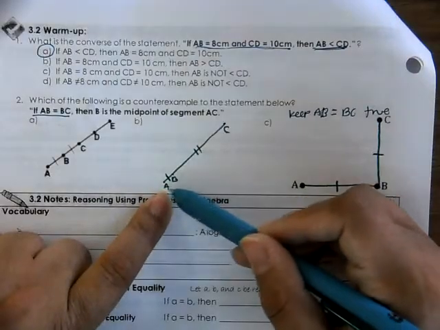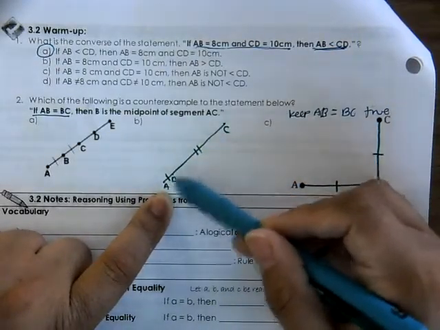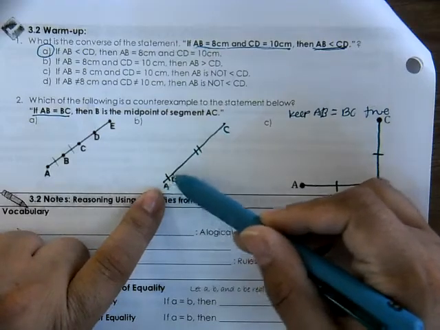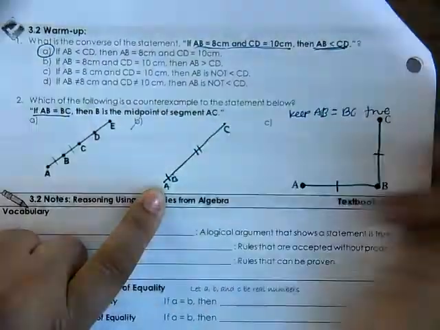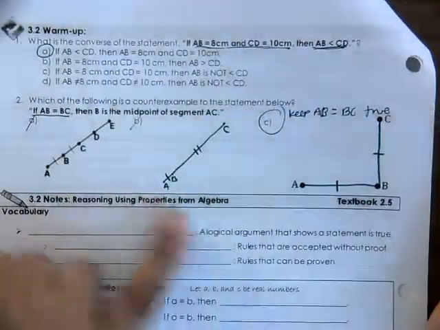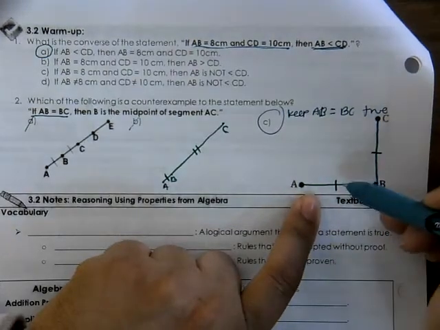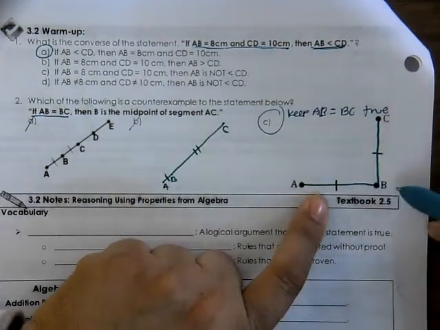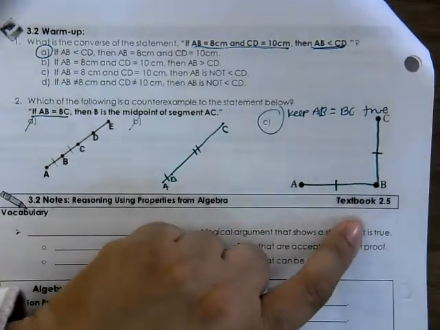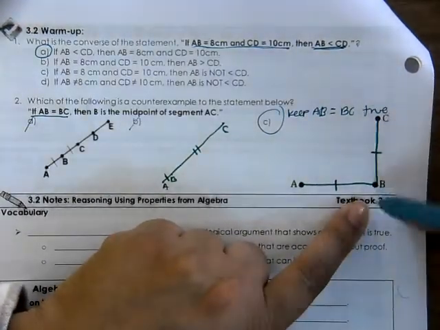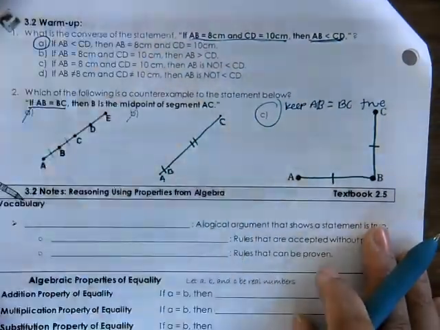Now for letter B, AB and BC do not equal one another because notice the little tick marks, and you can tell by the diagram this little section here is so much tinier than B and C, so B can't be correct either. And that leaves us with C, and the reason for that is because it's showing that AB and BC are equal, but it is not a midpoint because of the way the diagram is drawn. You can't have a midpoint if it's not a straight line, since BC is going up like this. Okay, so the correct answer there was C.